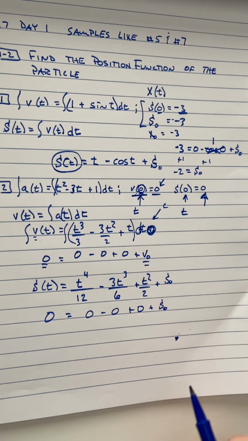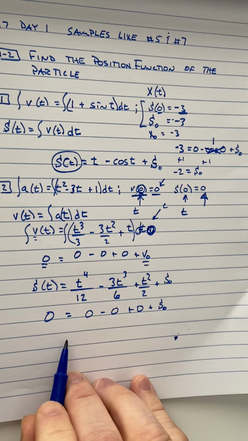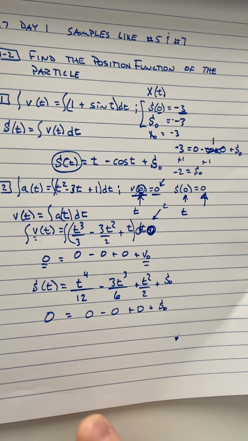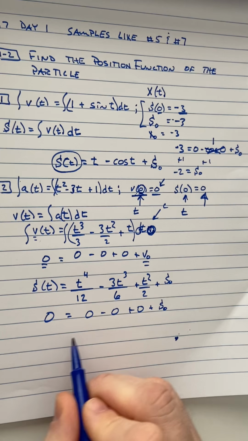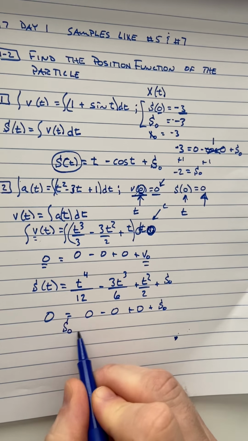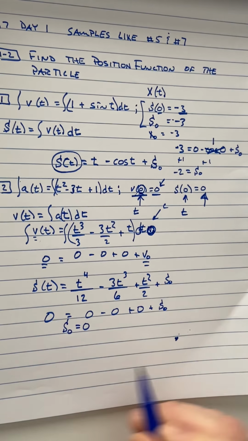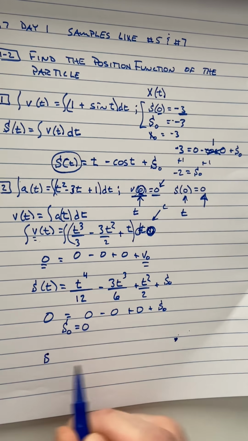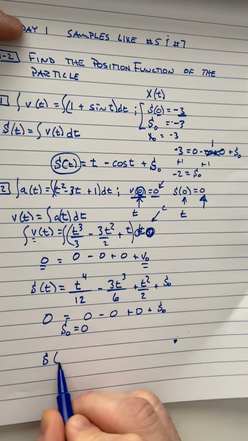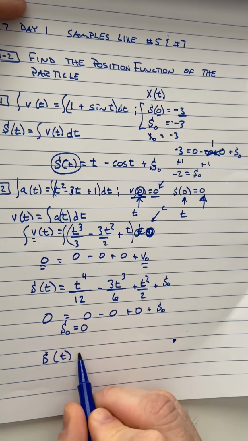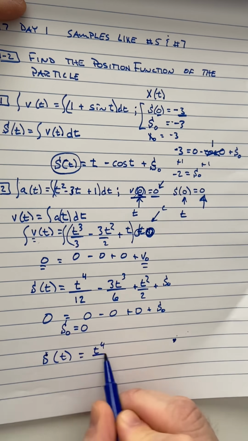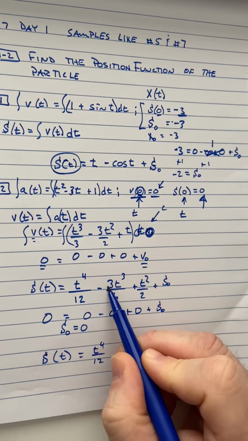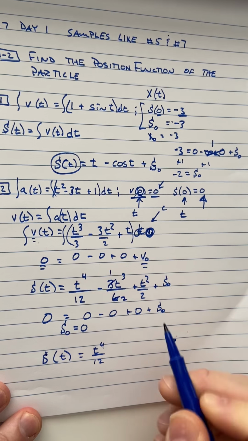So the original position is 0. So plug that back in to the original, clean it up a bit, and here we go. Nothing to do to reduce that one. The 3 goes into that twice.